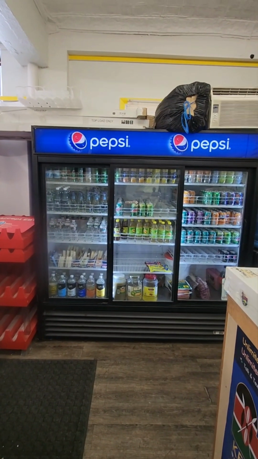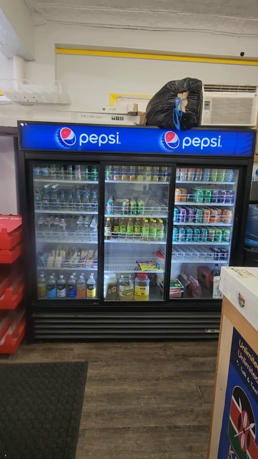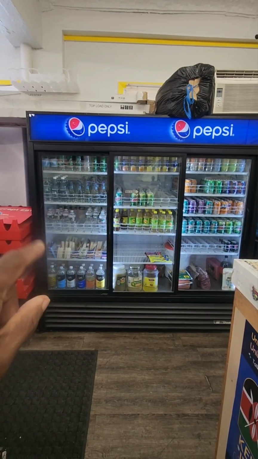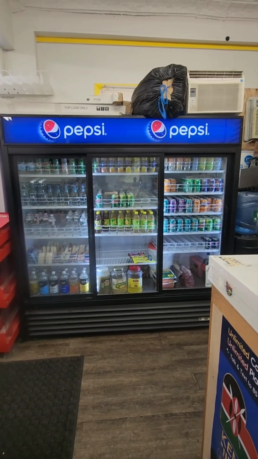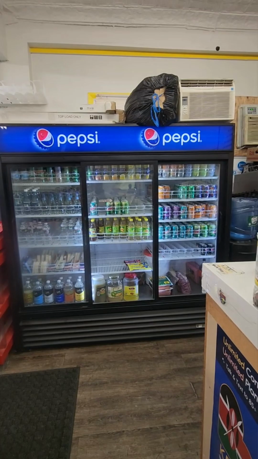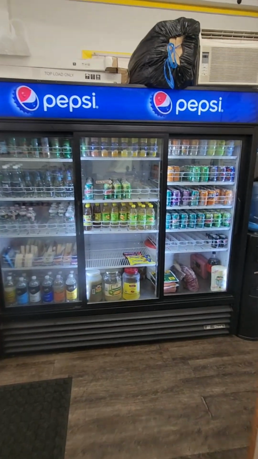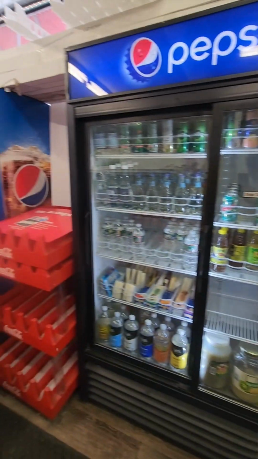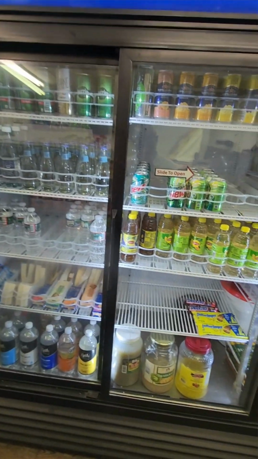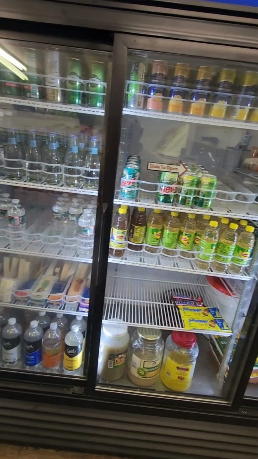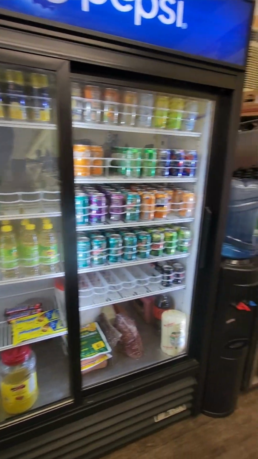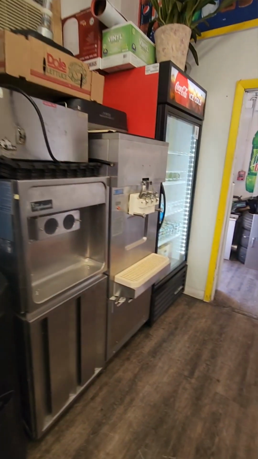Because if we get the equipment, more than likely he'll probably get rid of this cooler right here. So it's kind of small, but I think it's workable as long as we can get a drain line. We'll have to have a drain line put in, a floor drain.